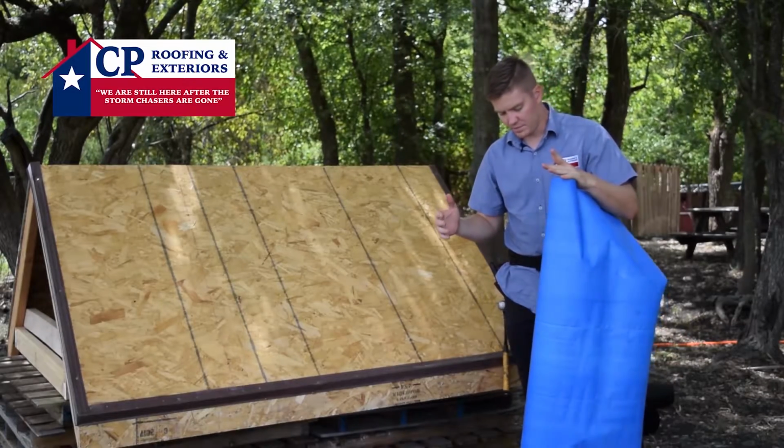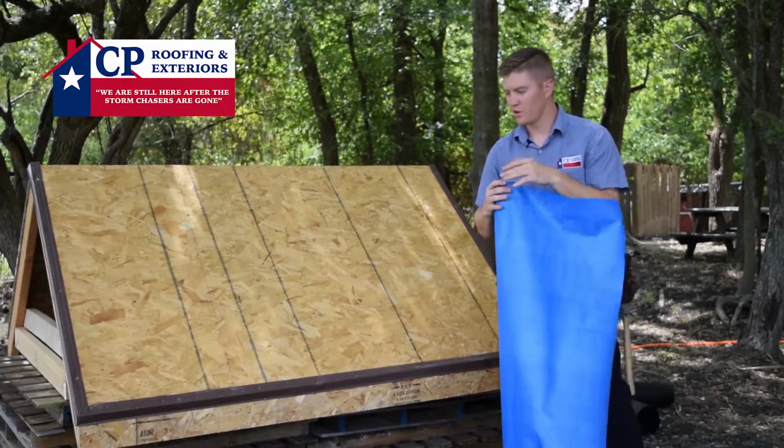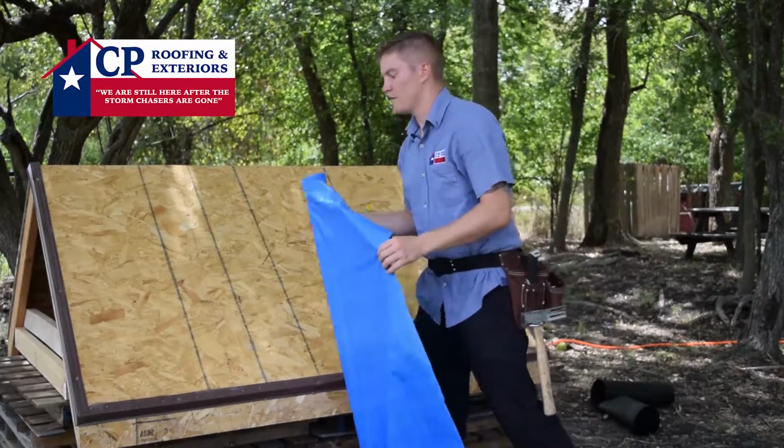We use it for many reasons, but the main reasons are it's safer for our guys to install and it holds up better to the weather. So we're going to cover the roof system with this underlayment, and then we're going to move on to the next step.